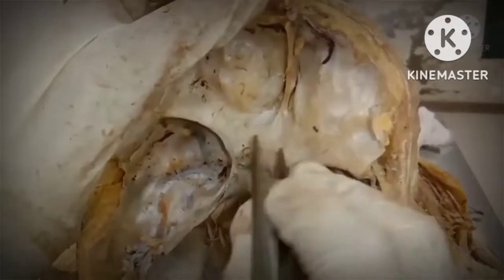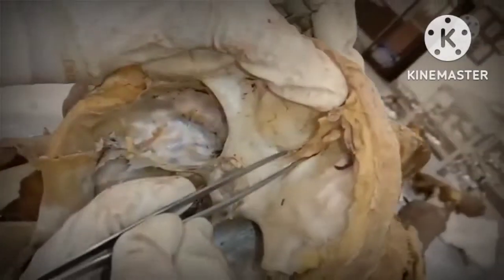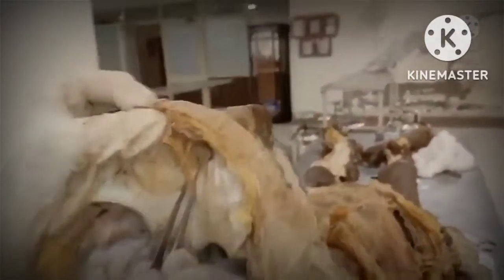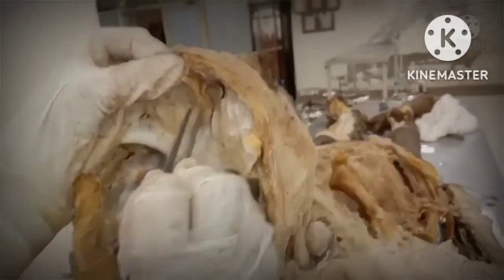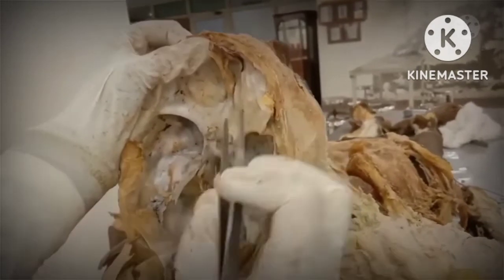Cribriform means sieve. Actually, the olfactory nerves, the first cranial nerves, start from the nose and come through the cribriform plate of the ethmoid bone. Traversing the cribriform plate of the ethmoid, it enters the brain by forming the olfactory bulb and olfactory tract. So the first nerve is the olfactory nerve.